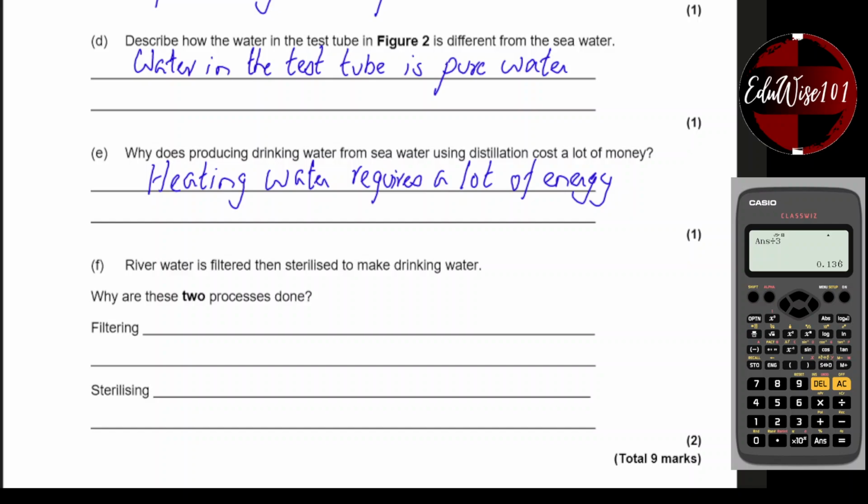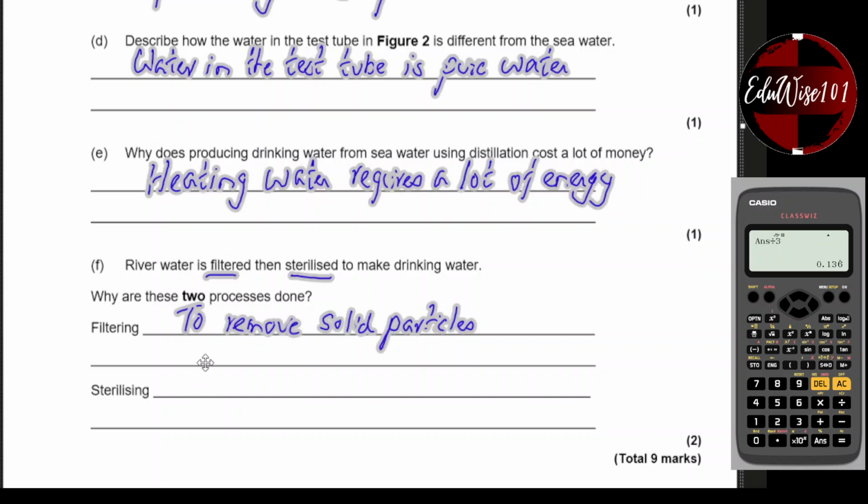F. River water is filtered, then sterilized. It's filtered and then sterilized to make drinking water. Why are these two processes done? So why do we filter? To remove solid particles.